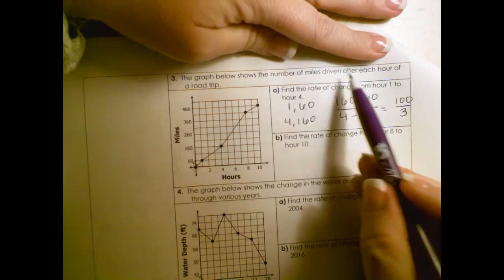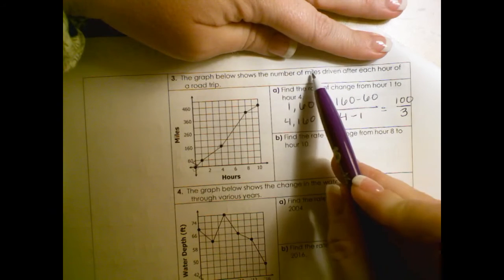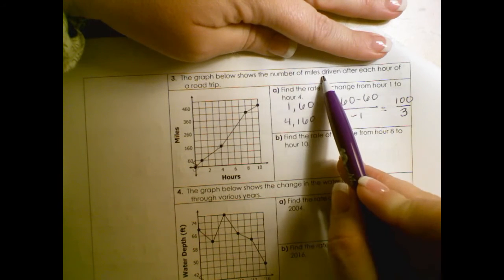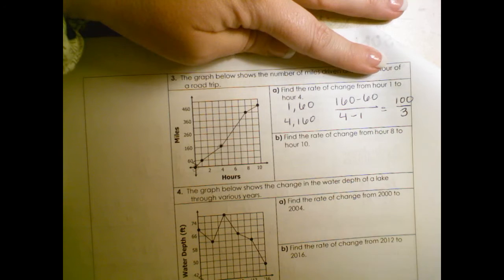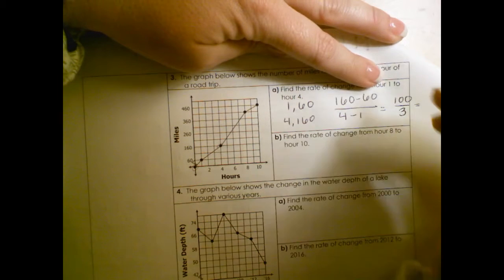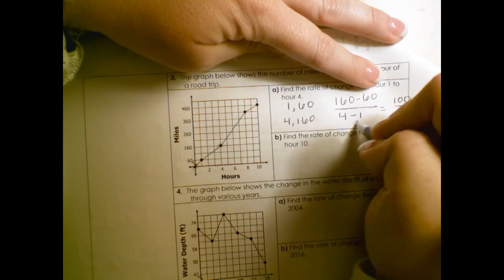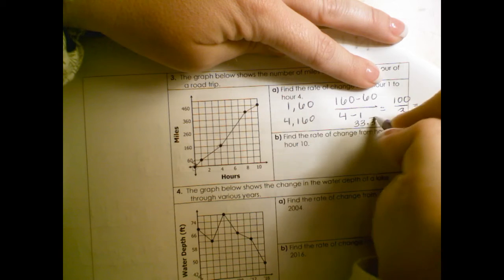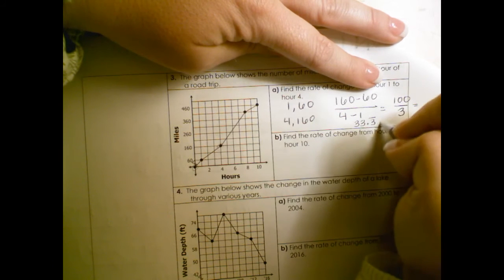Again, in context of miles driven after each hour, that doesn't really give me a whole lot, so I'm going to make this into a decimal, which is about 33.3 miles per hour.